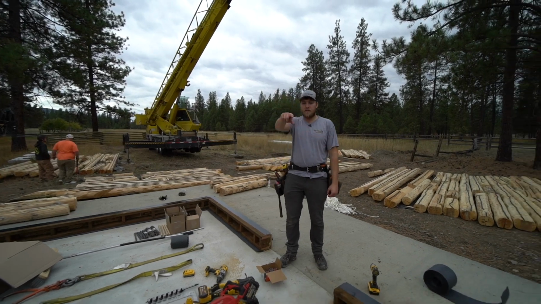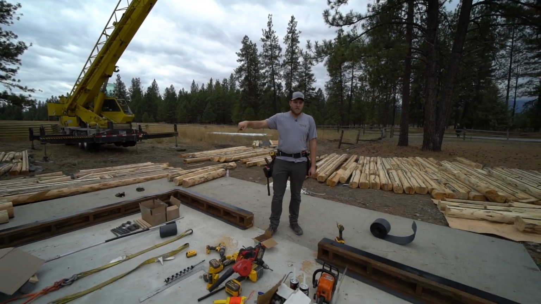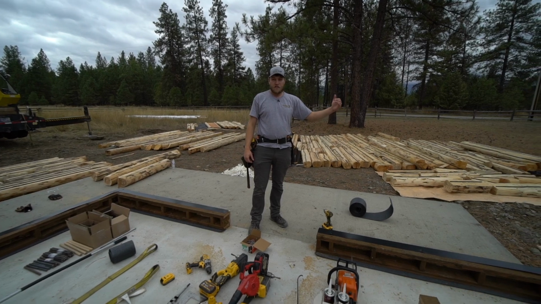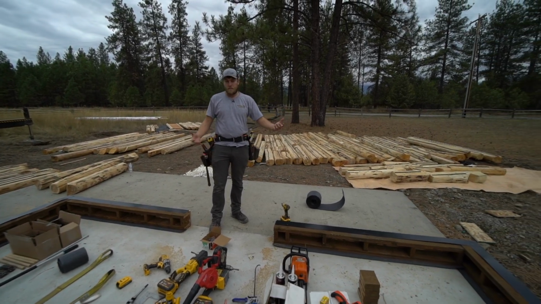The sequence of each course basically starts with A. Your first log is A, second log is B, C, D, E, F, G. Every log has a unique mark on it. 1A is going to be your first log, 1B second log, 1C third log. Once you get to row 2, we're going to have 2A, 2B, 2C.